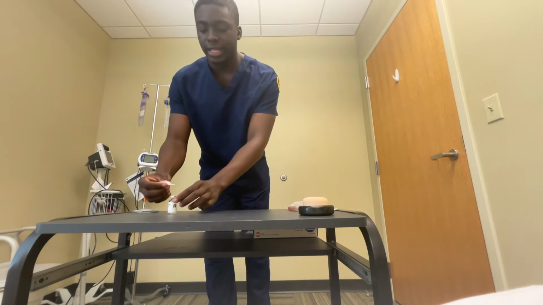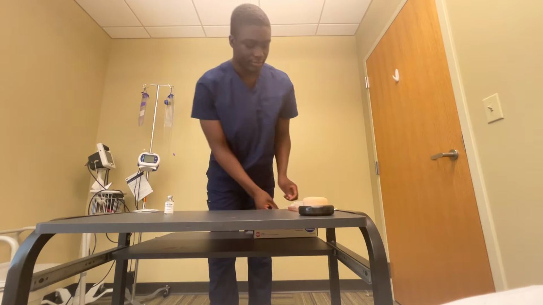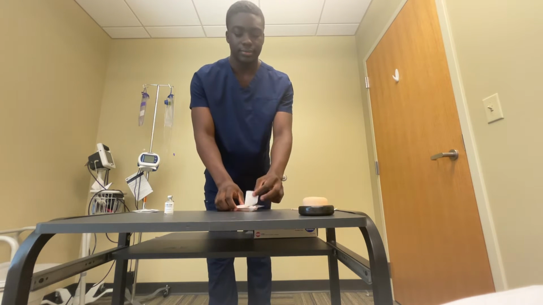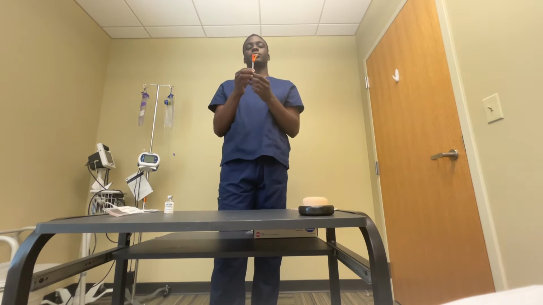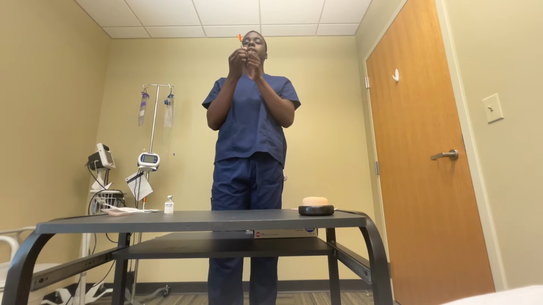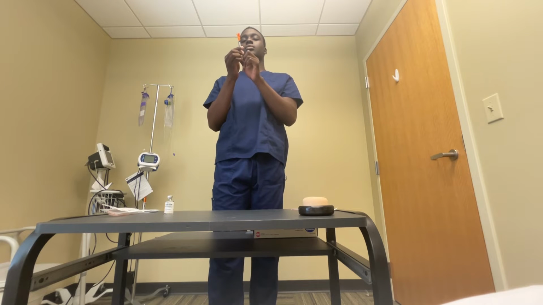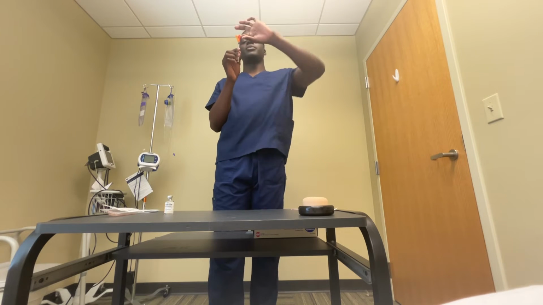Then I will collect one of my alcohol prep pads. Wipe the cap. Let it dry a little. Take my syringe. Draw 10 units of air. Remove my needle.